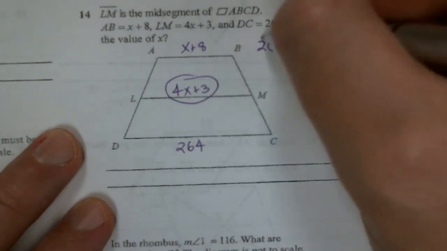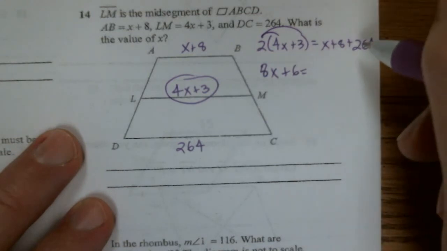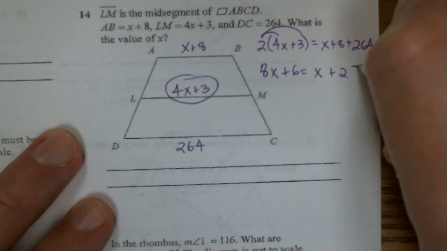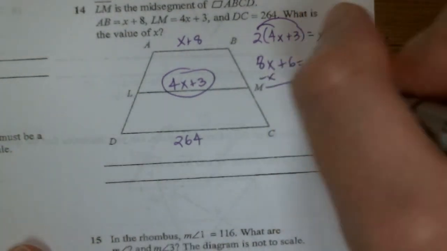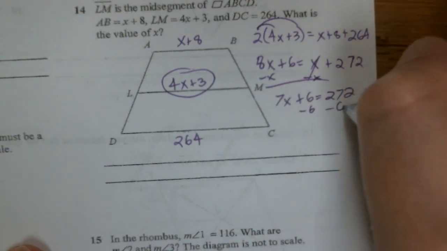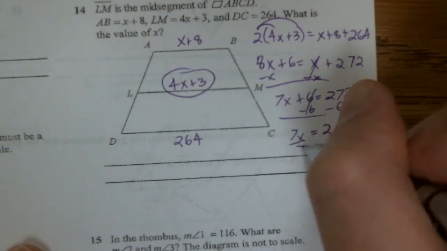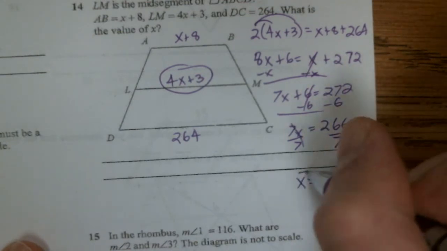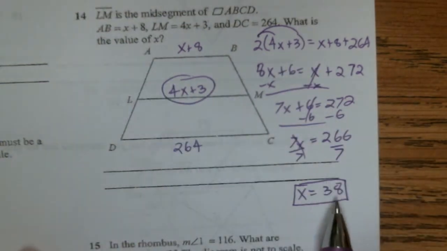And I'm simply going to solve this. Distributive property, 8x plus 6 equals x plus 8 plus 264 is 272. And then let's subtract x from both sides. 7x plus 6 equals 272. Subtract 6 from both sides. 7x equals 266. Divide both sides by 7, and we get x is equal to 38. Okay, is that what they asked for? What is the value of x? Yes.